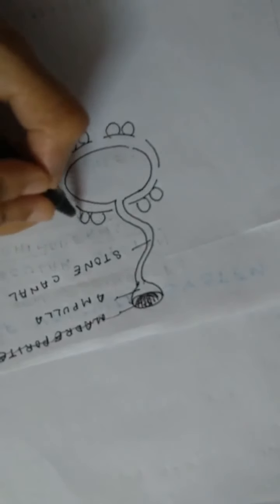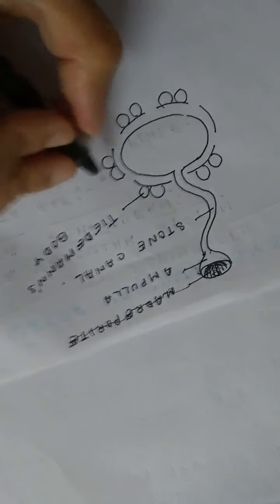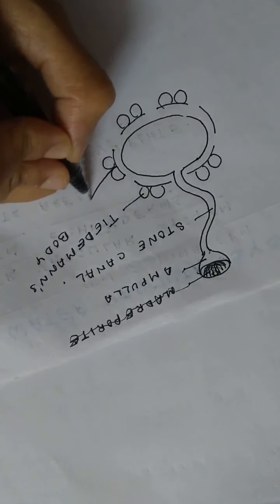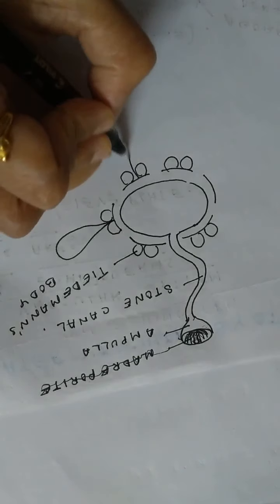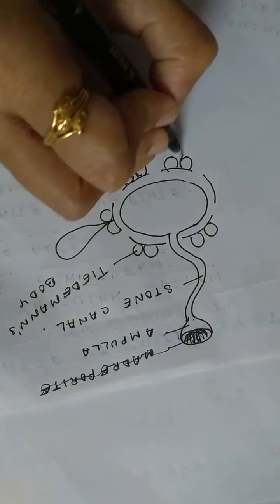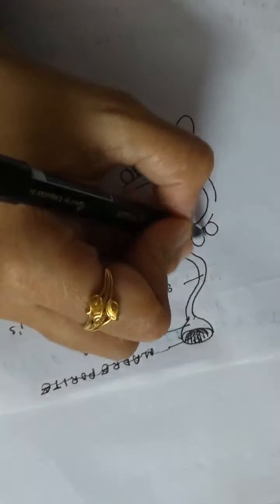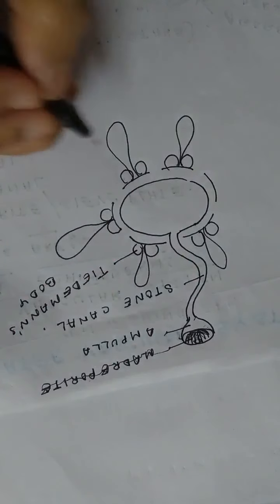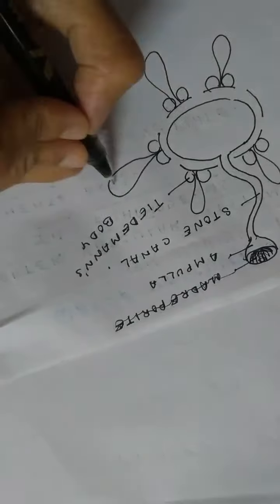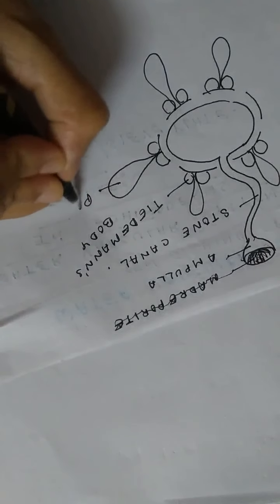Okay, these are known as Tiedemann's bodies. Not only Tiedemann's bodies, but the ring canal also gives off a blind sac-like structure, which is known as the Polian vesicle.